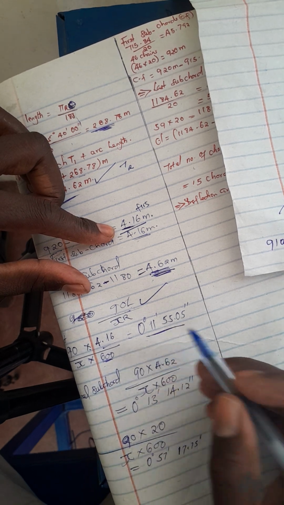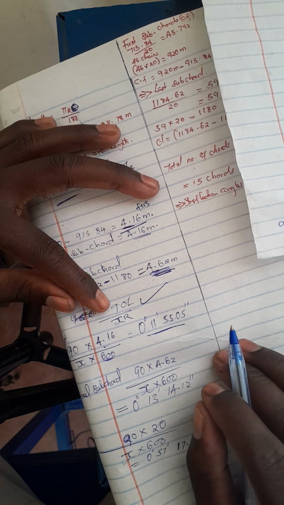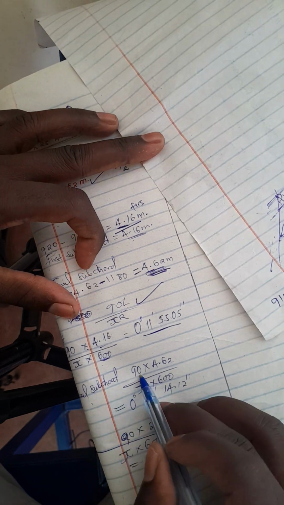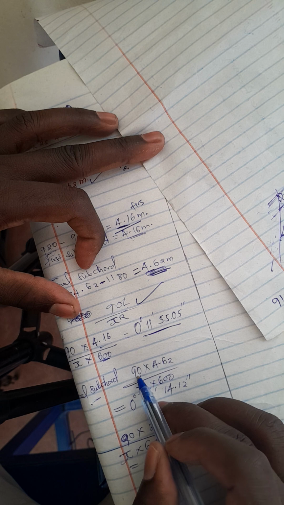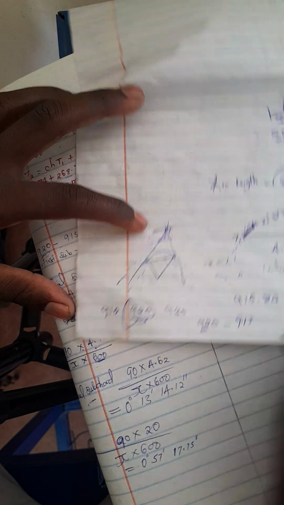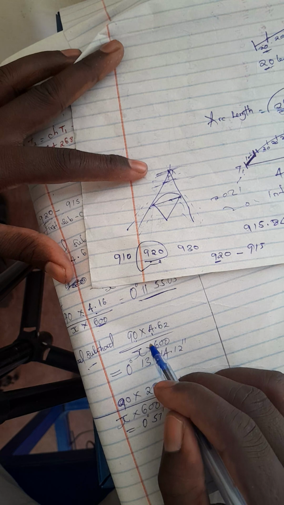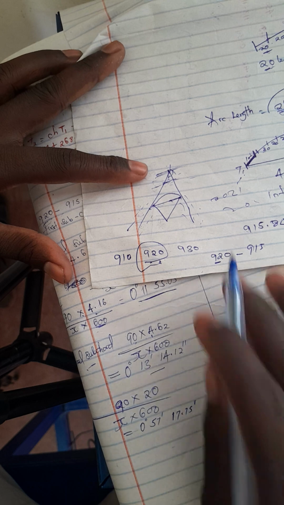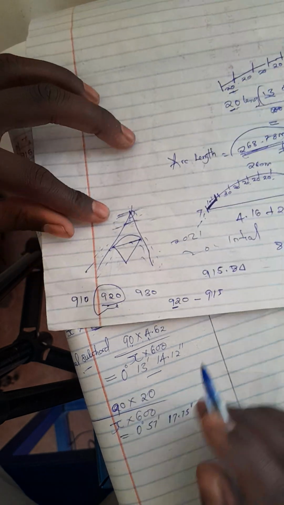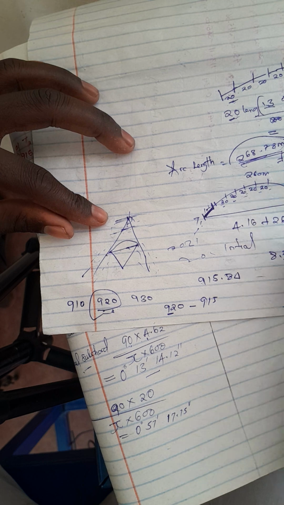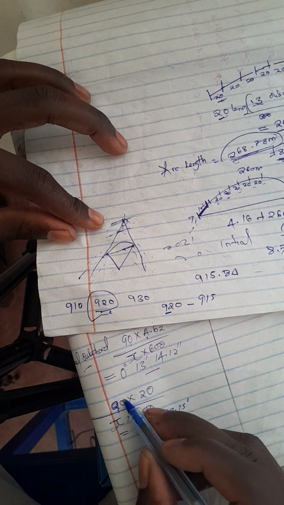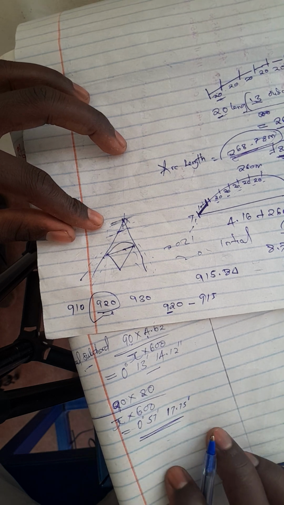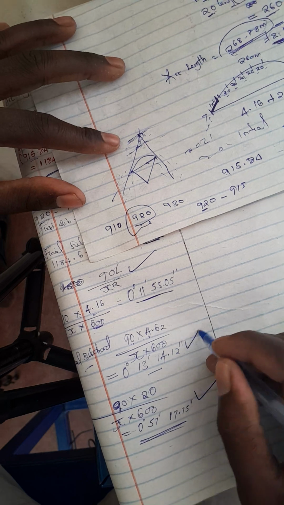You get the initial deflection angle. Now the second one, for the final subchord: 90 times 4.62 over pi times 600. Now for the standard chord, we have 90 times 20 over pi times 600. You get one value. This is the standard chord.